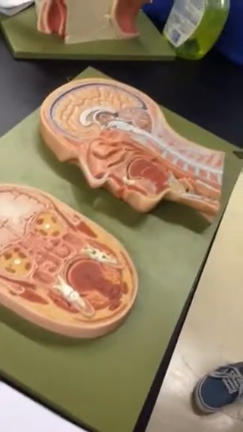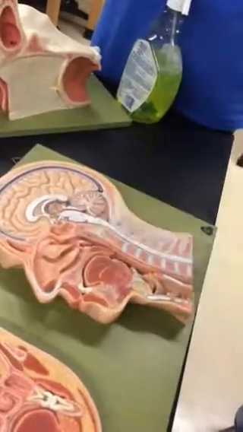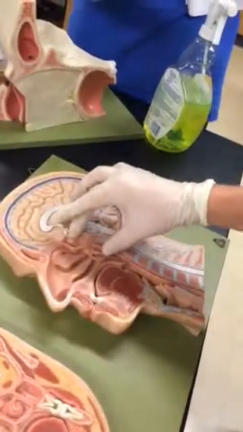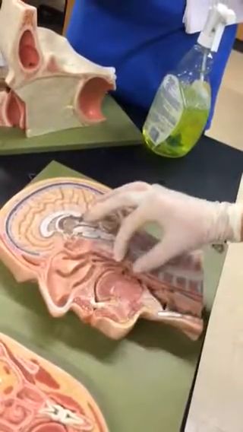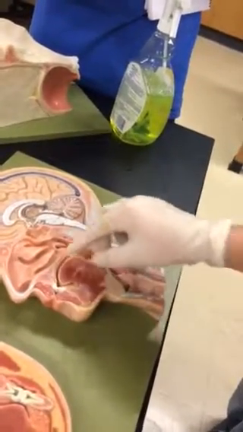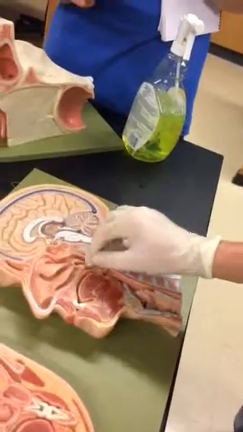Then you've got the opening into the nasopharynx, right over here. So that's going to be all right here, because you have the nasopharynx, which is this region right here, and then you have the oropharynx, which is going to be this right here, and then you have the laryngopharynx, which is this region right here. And so the opening to the nasopharynx is where the oropharynx cuts off and the nasopharynx begins, so right here.